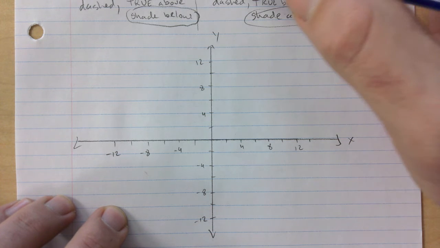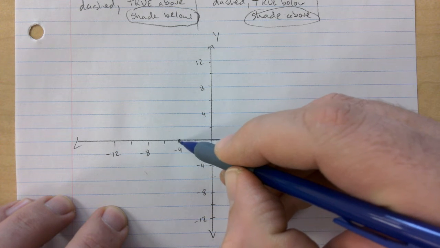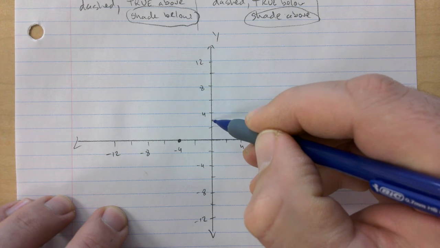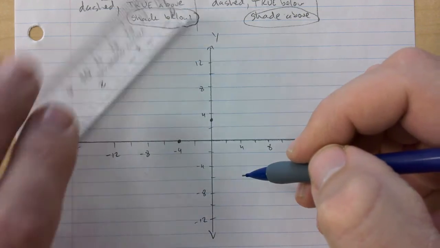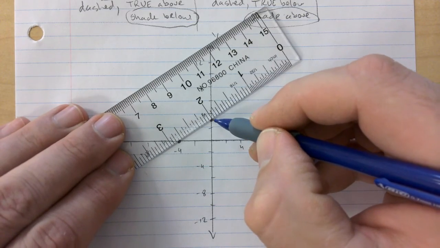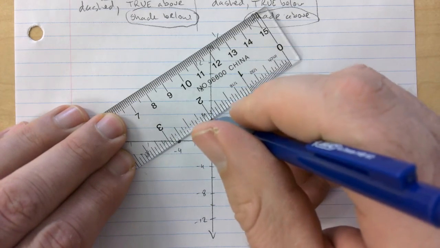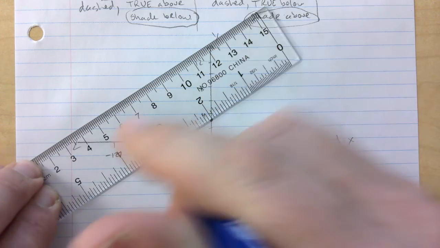So let's start with the first one, which is -4, 0, and 0, 3 is right there. So it's going to be a dashed line, so let's be careful.